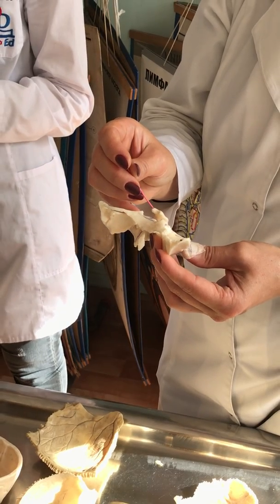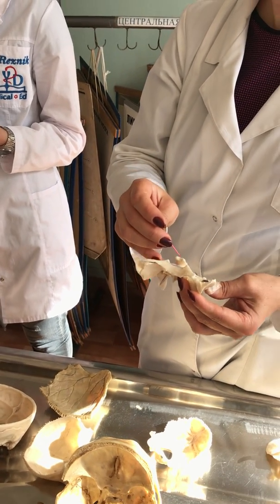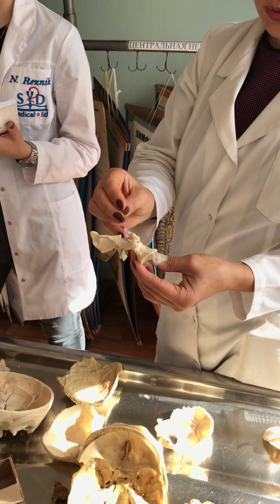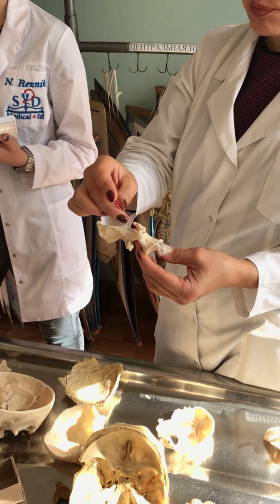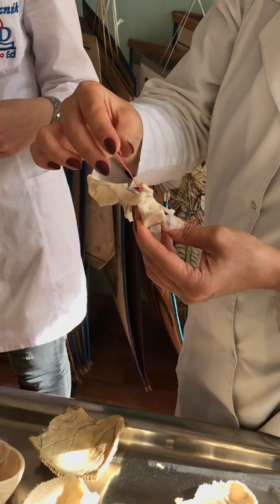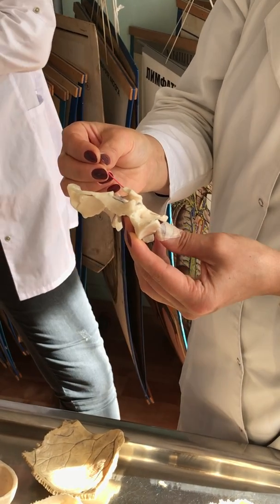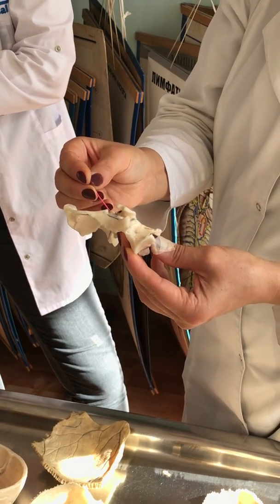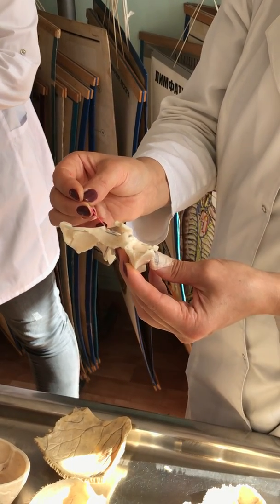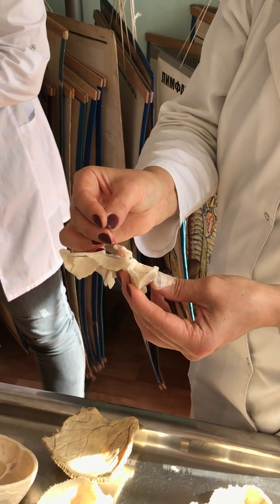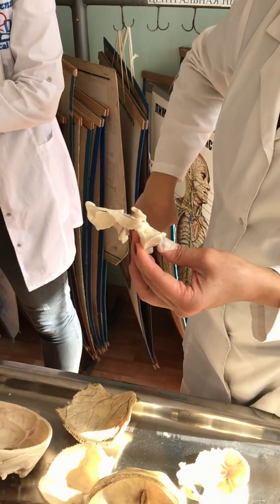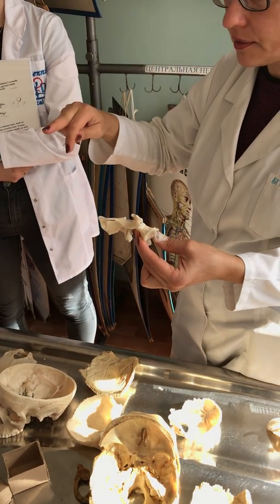It's translated as the Turkish saddle, sella turcica. It has the dorsum sellae, tuberculum sellae, and the hypophyseal fossa for the pituitary gland. Here we have the posterior clinoid process and here the anterior clinoid process, like the back side of the lesser wings. Between these processes we have the diaphragma sellae. It's from the dura mater. You will study this later in the second course.